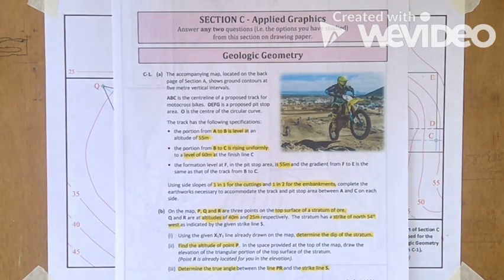The track has the following specifications. The portion from A to B is level at an altitude of 55. The portion from B to C is uniformly rising to a level of 60 metres at the finish line C. The formation level at F in the pit stop area is 55 metres and has a gradient from F to E the same as that of the track from B to C. Using side slopes of 1:1 for the cuttings and 1:2 for the embankments, complete the earthworks necessary to accommodate the track and pit stop area between A and C on each side.